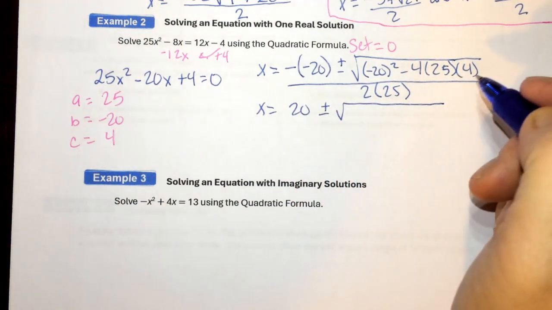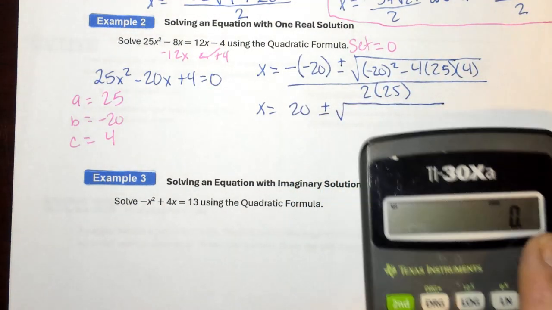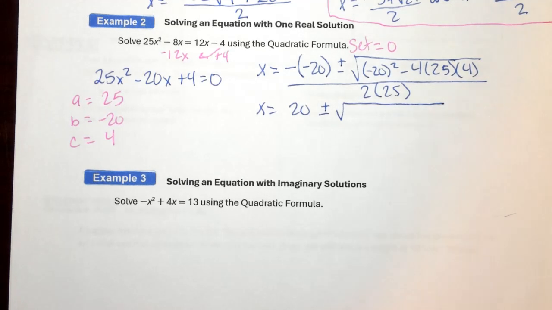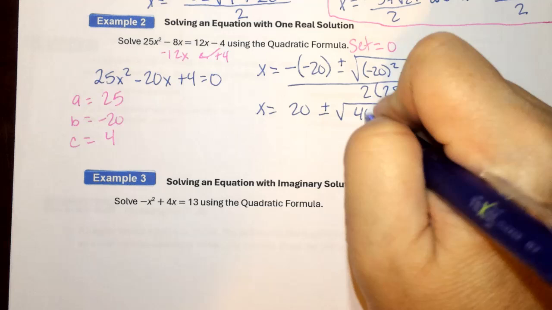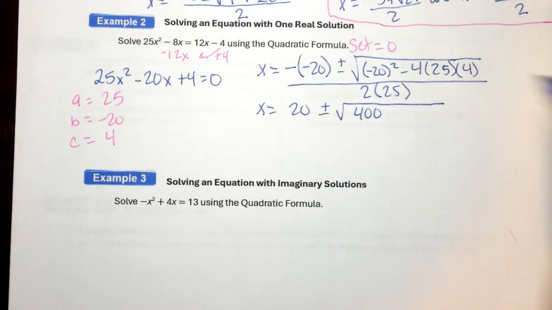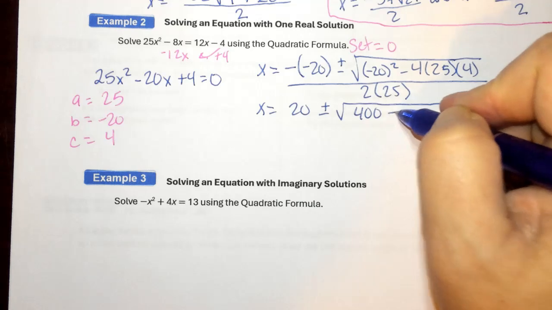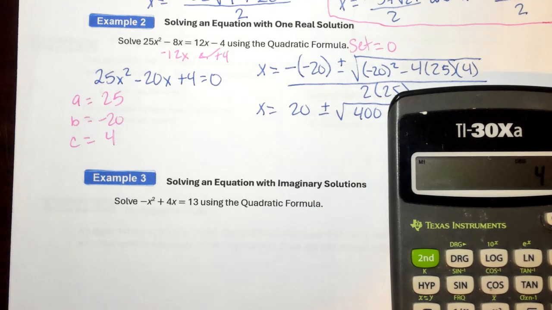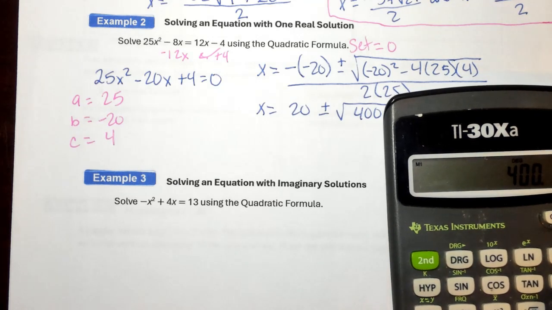So if I put 20 squared into the calculator, I get 400. Because remember, negative times a negative is a positive, so I don't even have to put that in there. And then I'm going to do minus 4 times 25 times 4, and that also gives us 400.